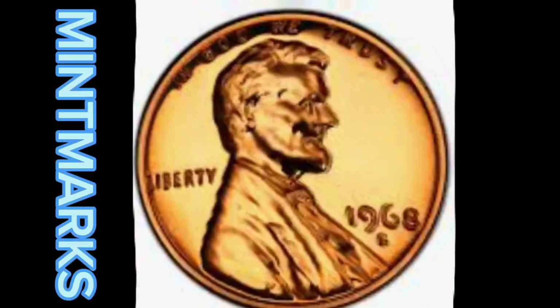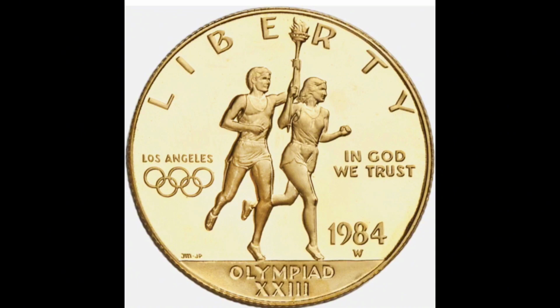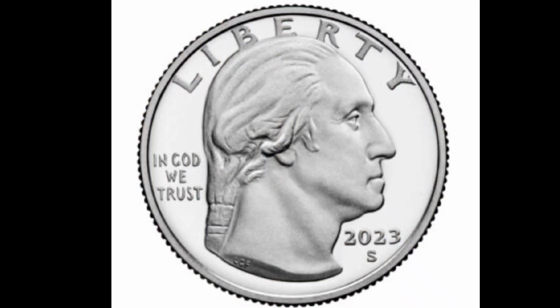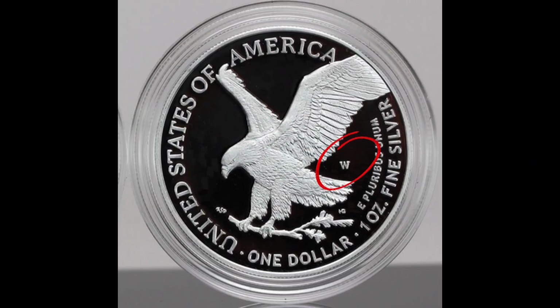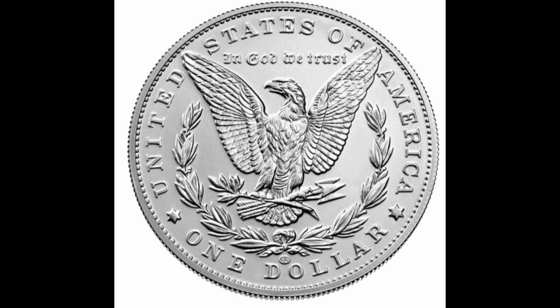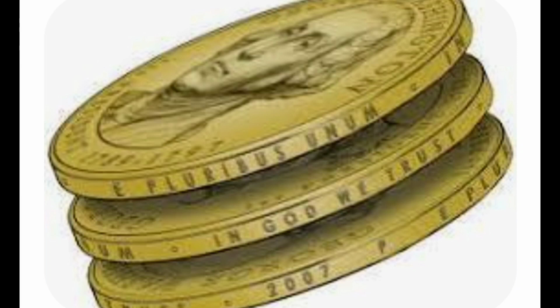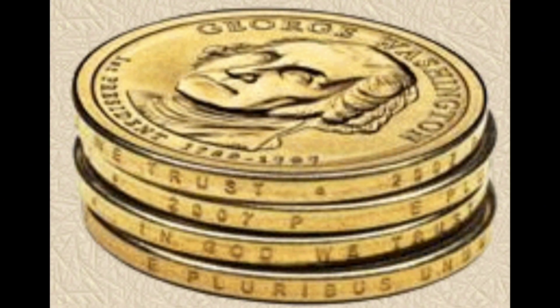Beginning in 1968, mint marks were placed on the obverse of the coins. But as we have seen with other inscriptions, there are exceptions to this rule. For example, the American Silver Eagle and the Platinum American Eagle have their mint marks located on the reverse, as well as the Morgan dollars and Peace dollars when they're present. And beginning in 2007, with all future golden dollar programs, the mint marks would be seen on the edge.